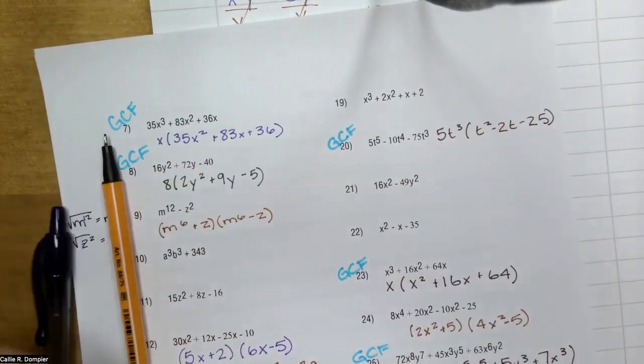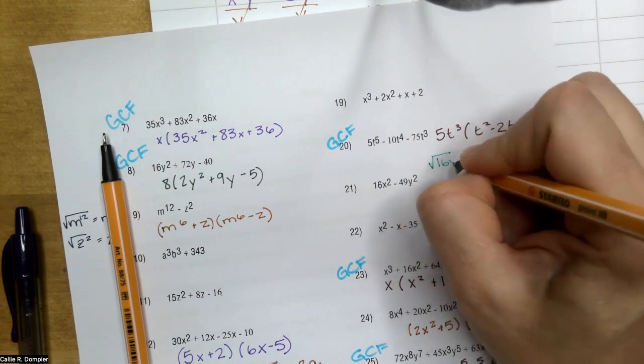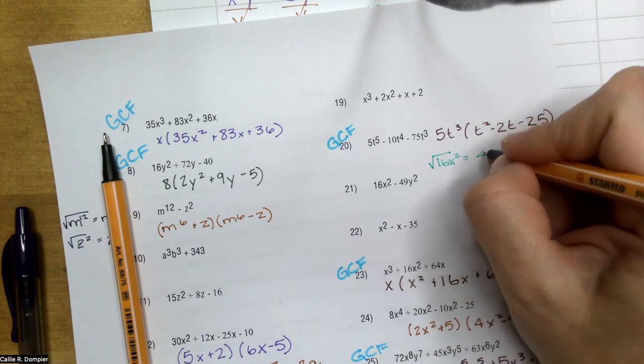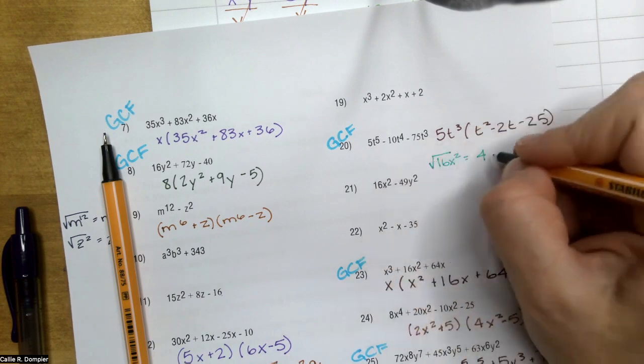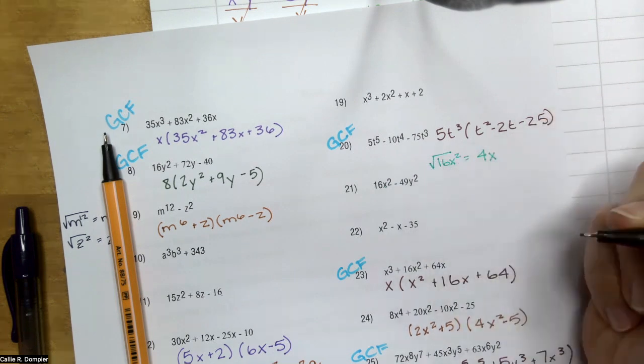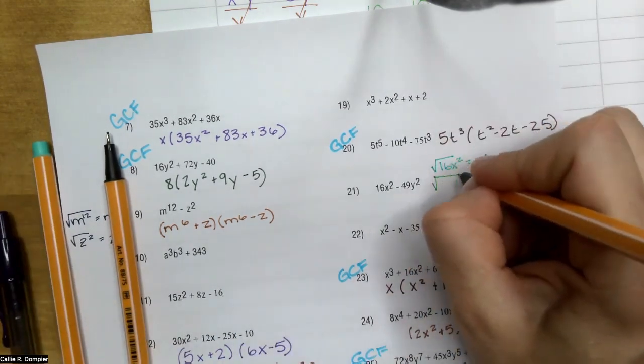So we're just going to say, what is the square root of the first term? The square root of 16x squared. I know that the square root of 16 is 4. The square root of x squared is just x, because square root is the opposite of taking something to the second power. And I'll look at that second term. I have 49y squared. Remember, I'm ignoring the minus sign.